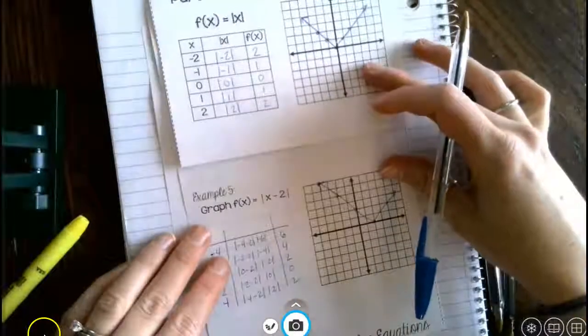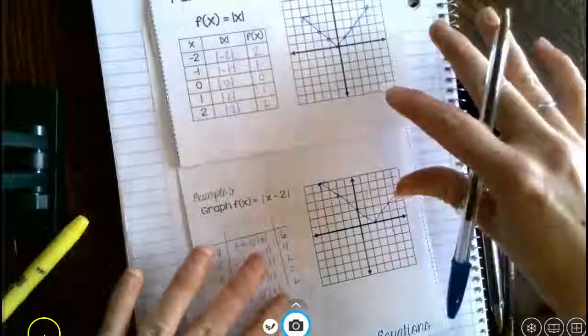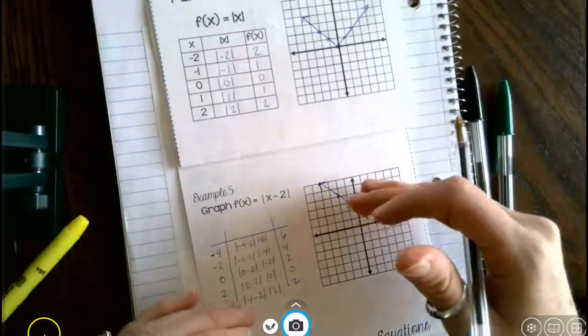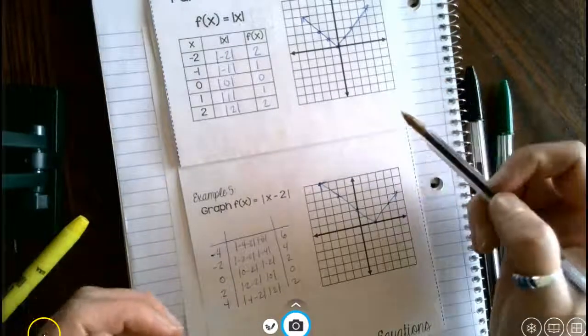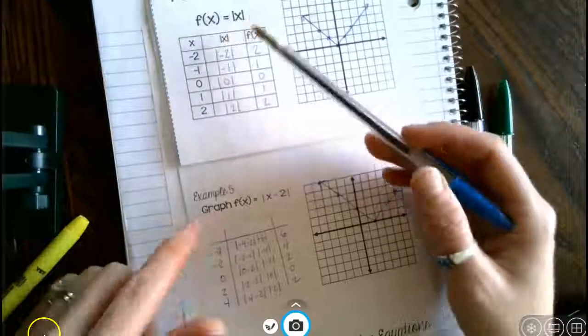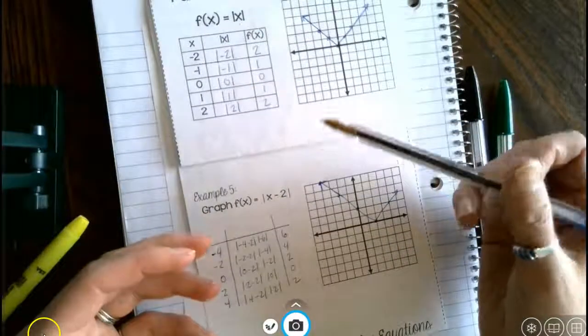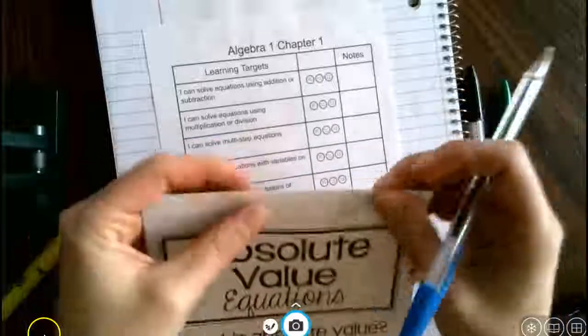Comparing these two, I've just taken this parent function that I started with and I shifted it to the right. And this is something that we'll really get into pretty soon with different families of functions. The big thing you need to know here is when you're given an equation to graph, go ahead and pick your points. Pick wherever you want to start. There's one more thing we need to figure out how to solve with these absolute value equations.